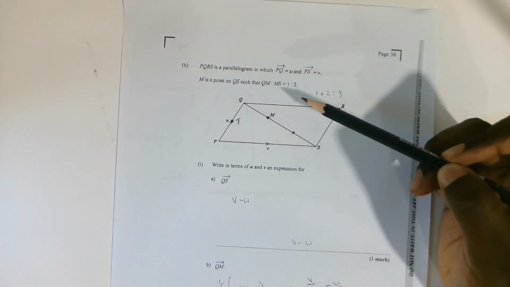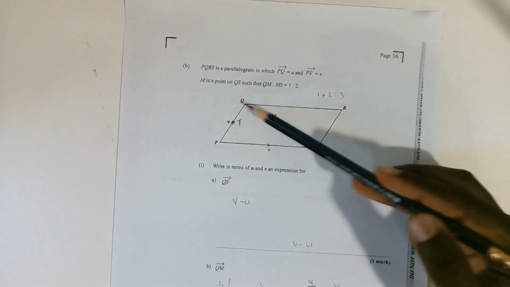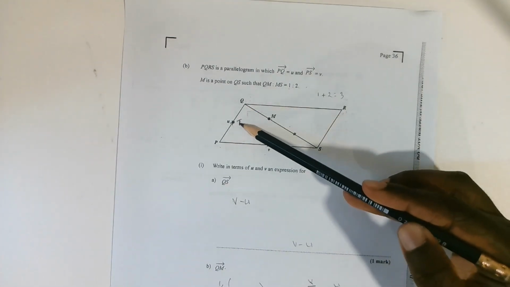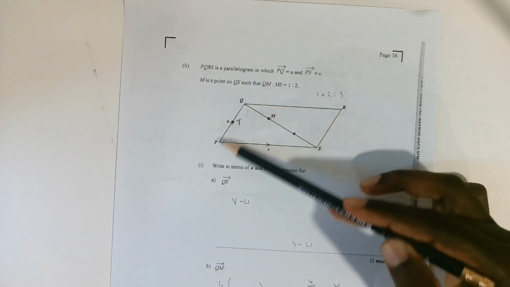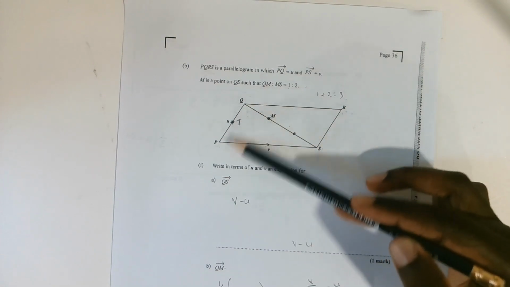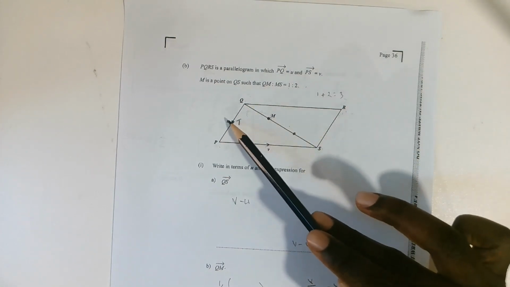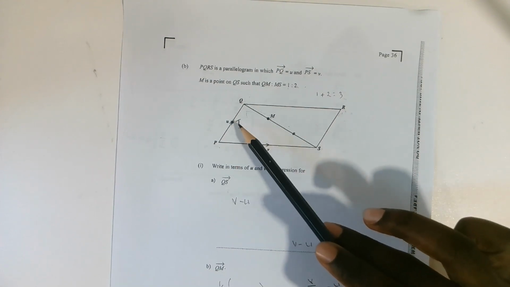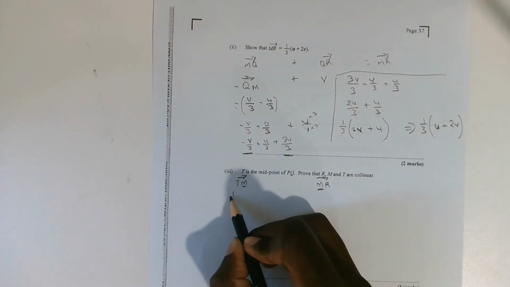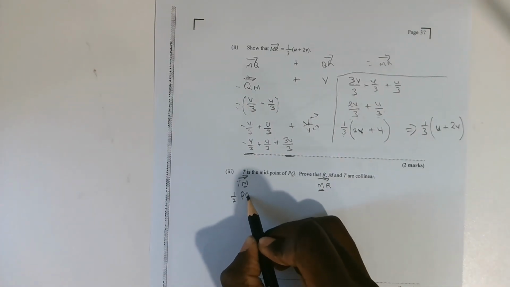So vector T to M is T to Q and then Q to M. We already know PQ is u. So TQ is going to be half of PQ. And then we can find QM, which we've already found before.